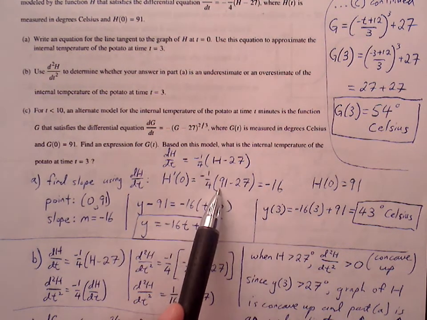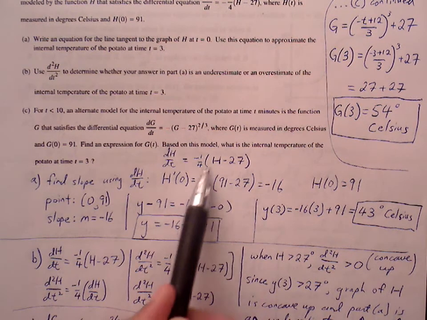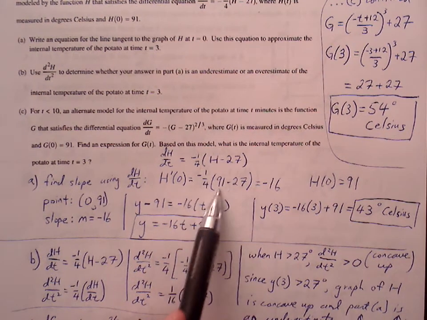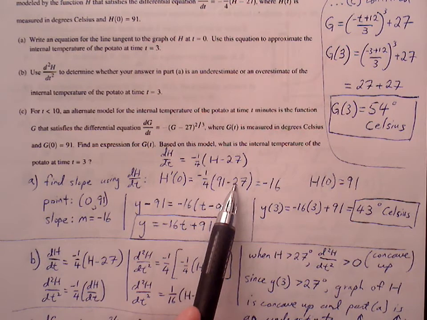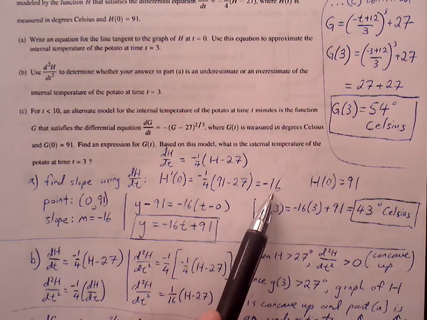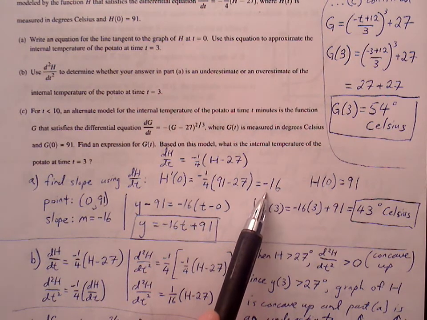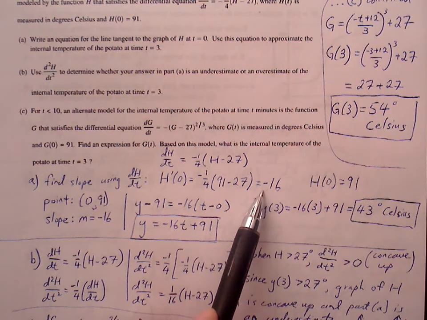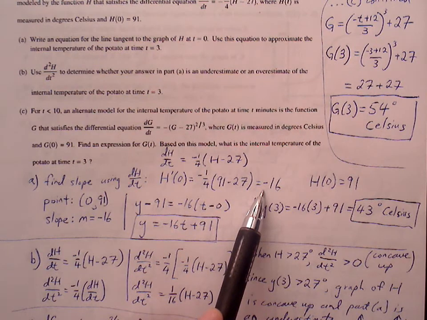So once that h gets replaced with 91, we can clean this expression up, and whatever the numeric value is going to represent the rate of change of the temperature at that moment in time. So h prime of 0 is equal to -16.